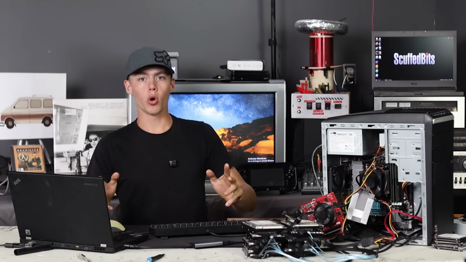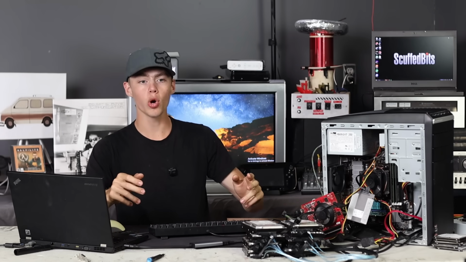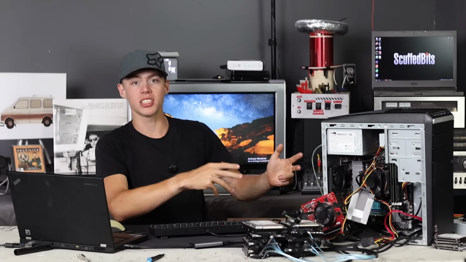So sequential performance is like copying a big file to another location. Random performance is like what an operating system is doing when it's loading up all the little files that make it work, and less so, but also when you're running a game.